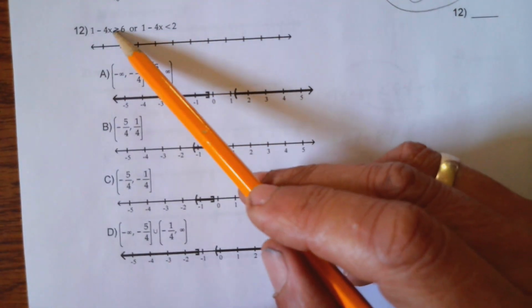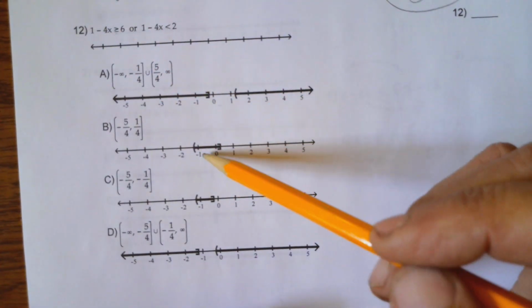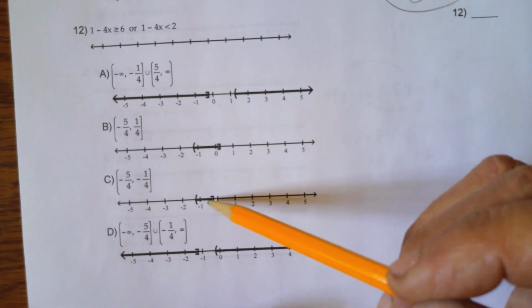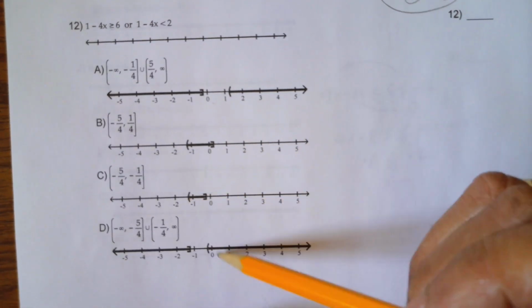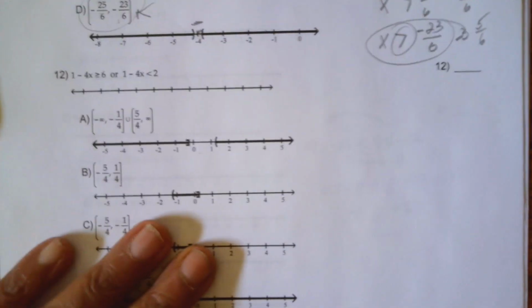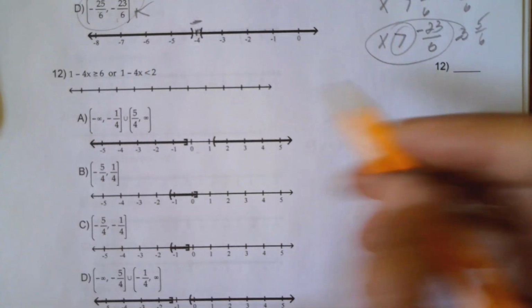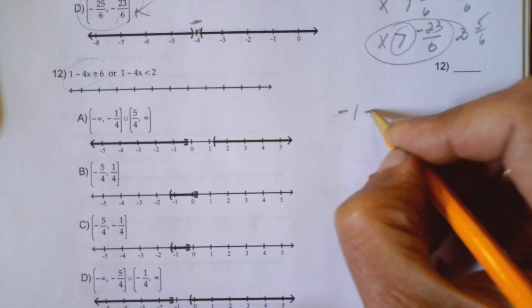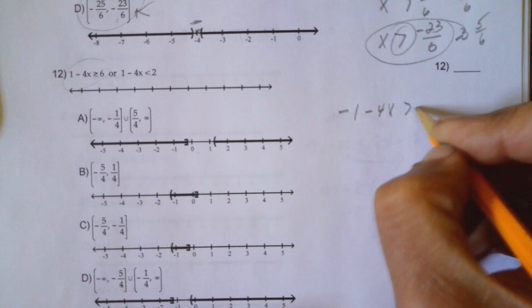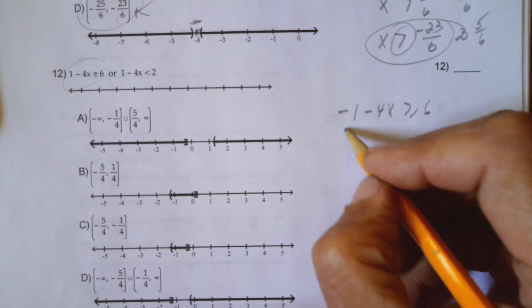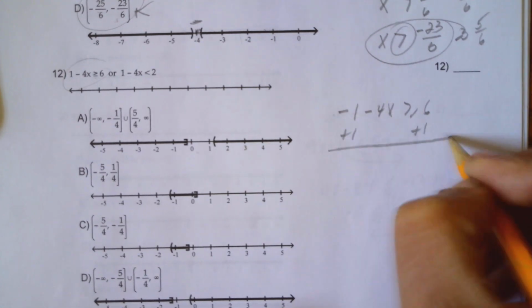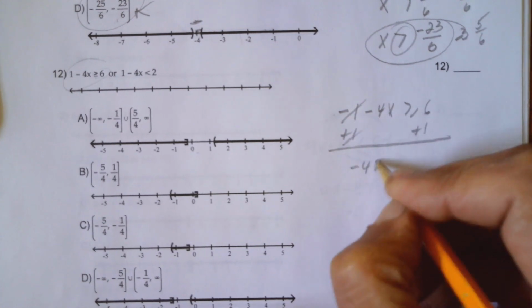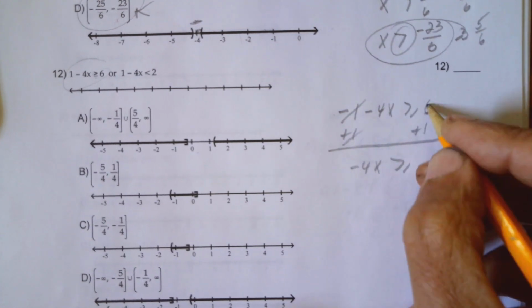What do we got? A bracket here and a parenthesis. Bracket, parenthesis, bracket, parenthesis. Bracket, bracket, parenthesis, and bracket. So we can't do anything. Everything's in the running. So solving the first part here. Negative 1 is minus 4x is greater than or equal to 6. I'm going to add 1 instead of bring it over. It's just as easy to do it this way.